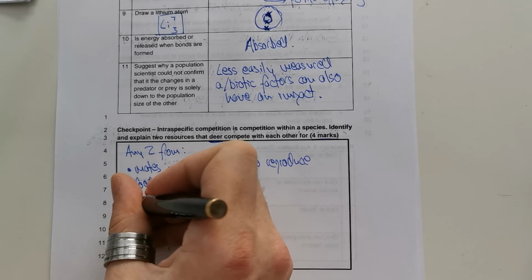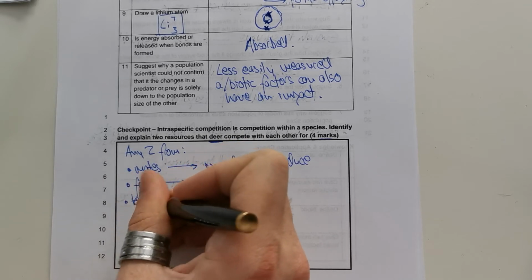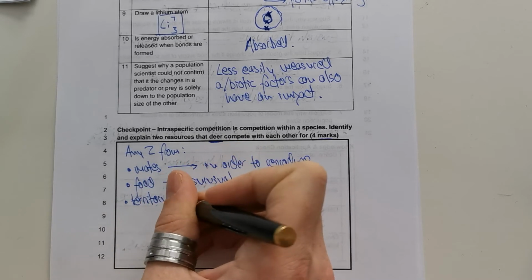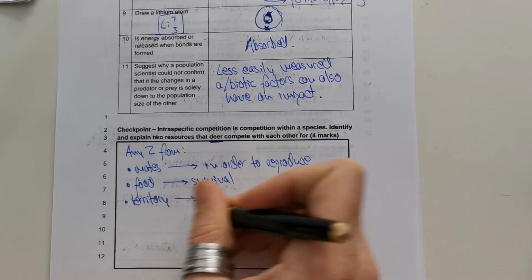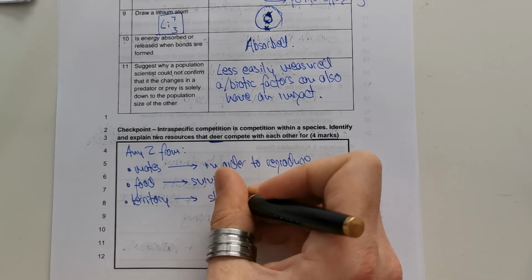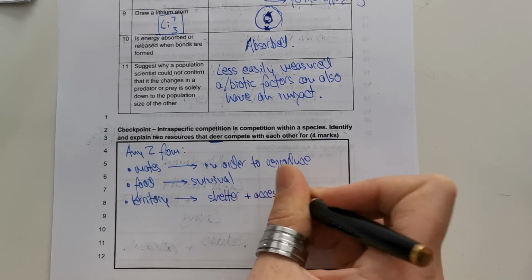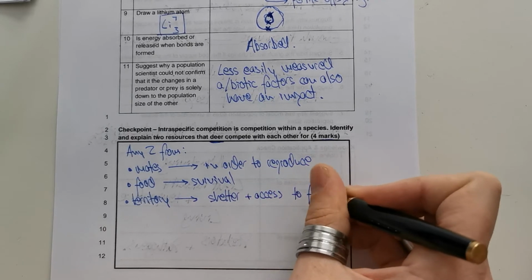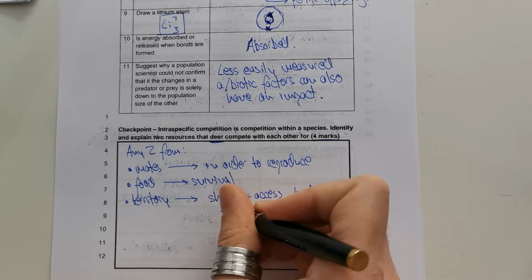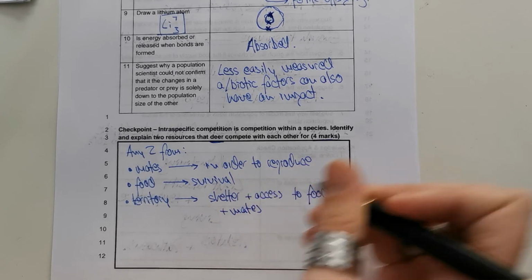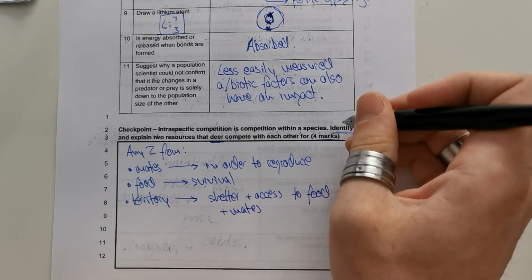And then competing for territory or space, which is going to give them shelter and access to food and mates. So remember, in this question it says identify.